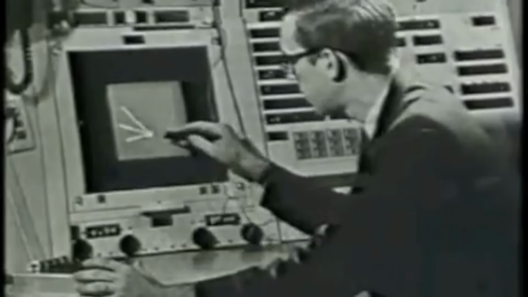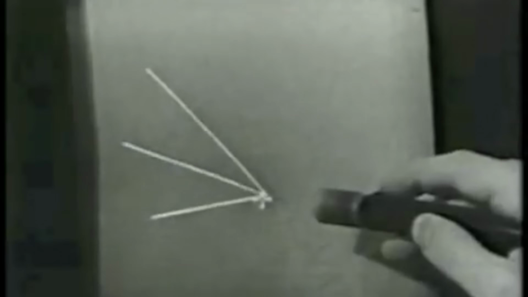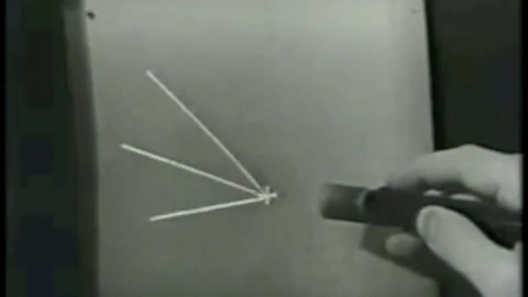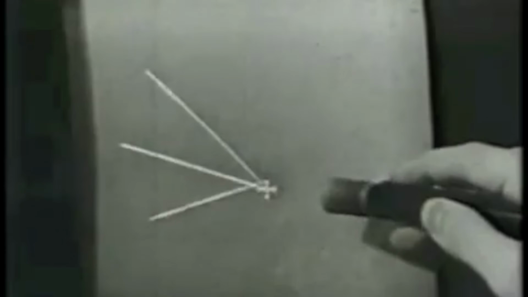I mean that if I point at this particular point and tell the computer to move that point by another push-button command, it will move not only that point, but all three lines that are attached to it.